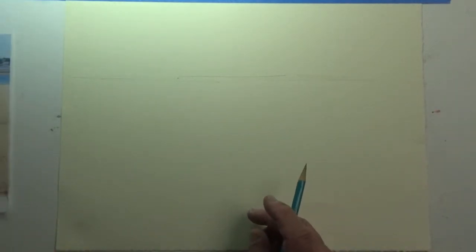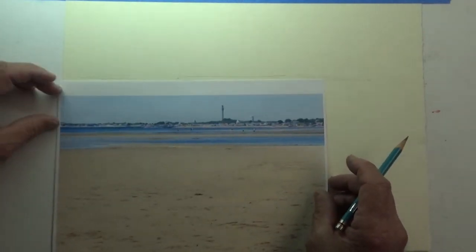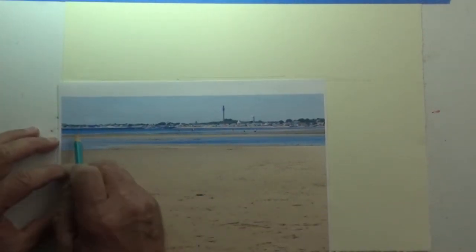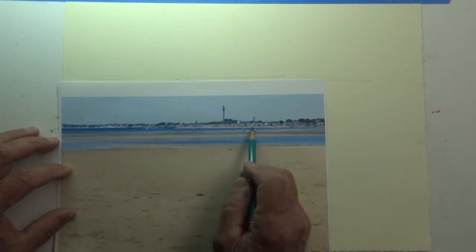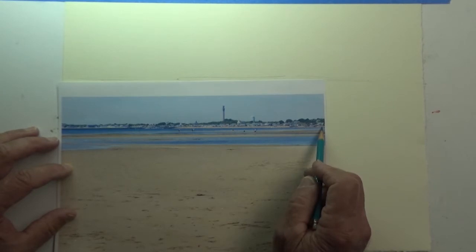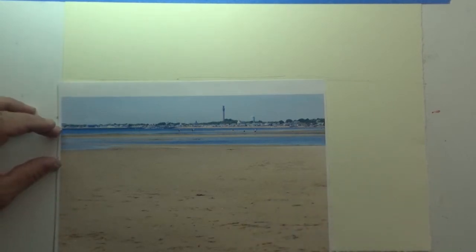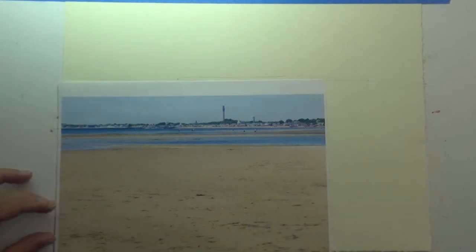We can do the same thing with taking a look at how this is structured. If we look at the sky at the shore, at the edge of the water where this line comes in here, that's basically 1, 2, 3, 4, 5, about a fifth of the way down. So if we measure that, 1, 2, 3, 4, 5.